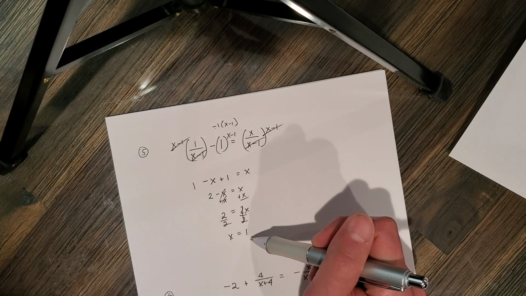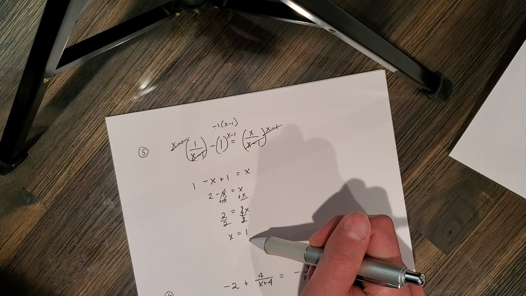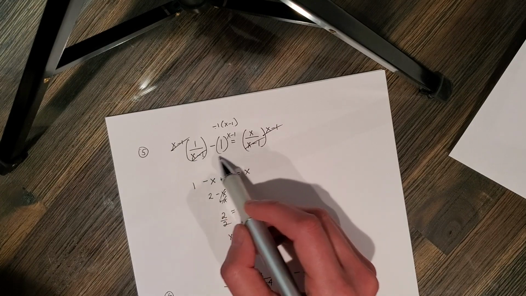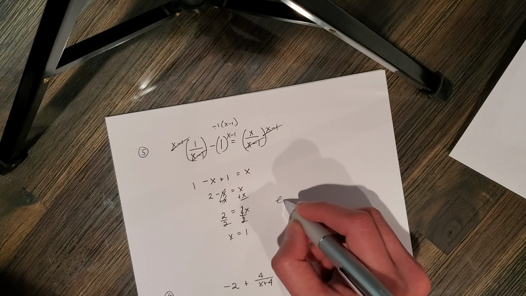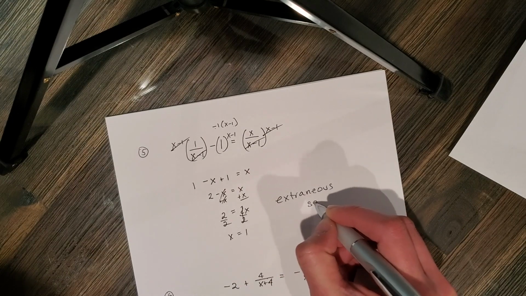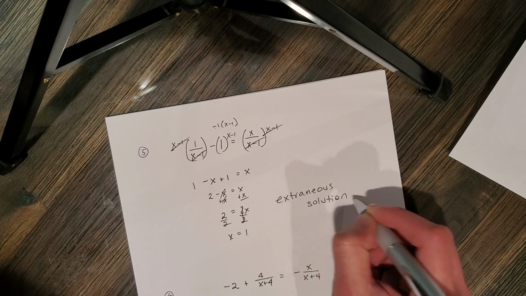So this would be considered an extraneous solution, because if we were to plug this into the denominator in the original equation, we'd end up with a 0 underneath. So this would be considered extraneous solution. Okay?